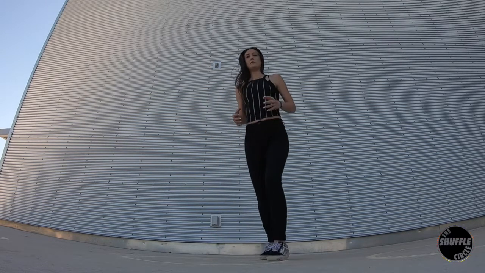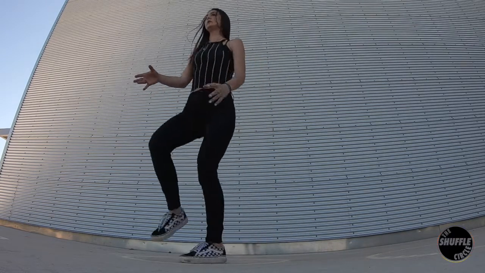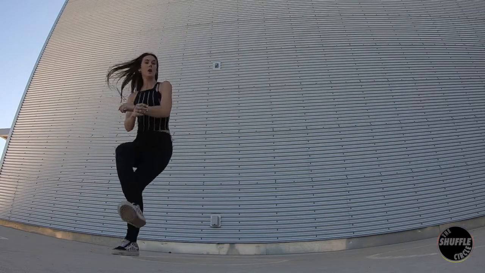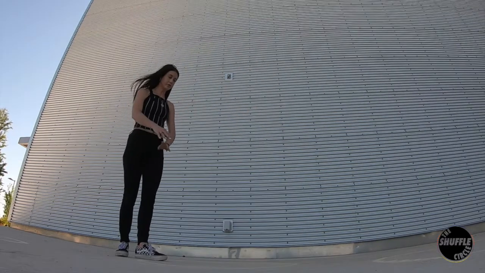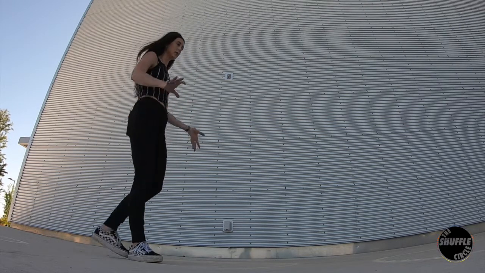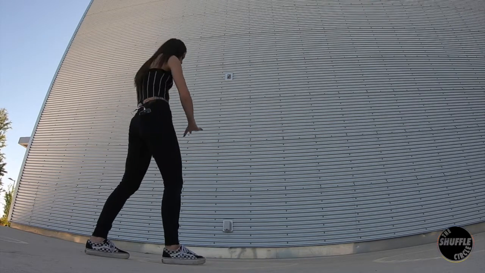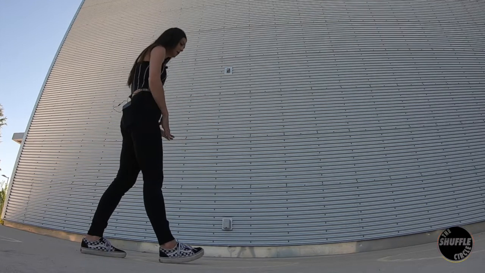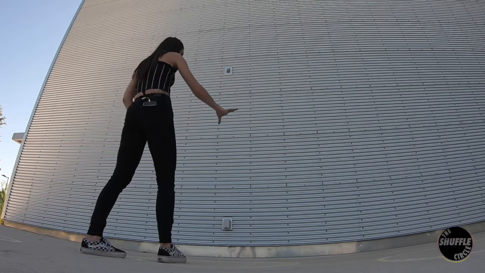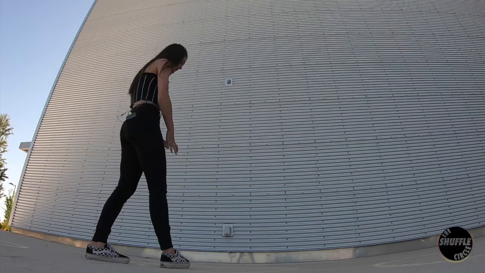So maybe I'm facing this way as I go around the top of it, but then I turn to face this way while I'm still traveling in that circle. So just to get you comfortable floating on this circle for a second, let's put a little 8 count together. Let's do 4 running men, 2 T-steps, and then 2 running men to get back to the beginning. So 4 running men, 2 T-steps, 2 running men, back to the beginning.